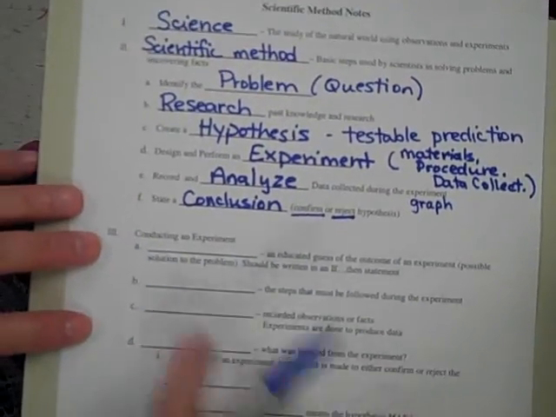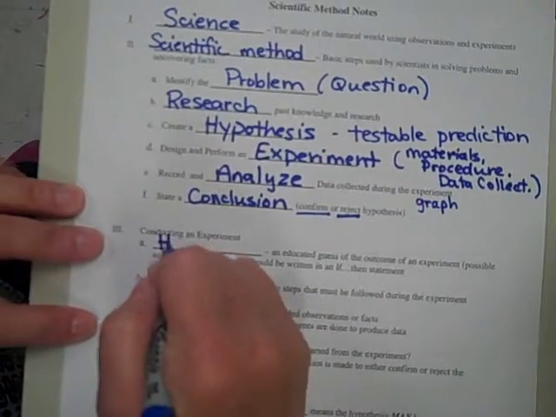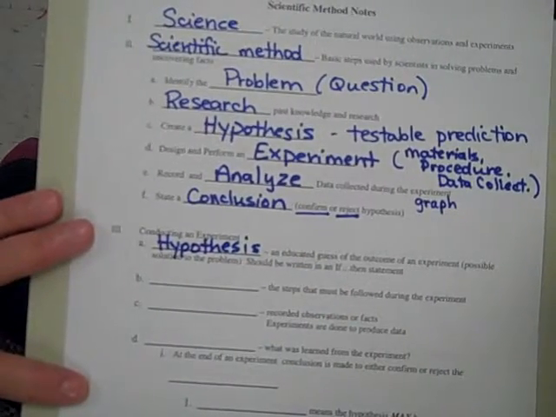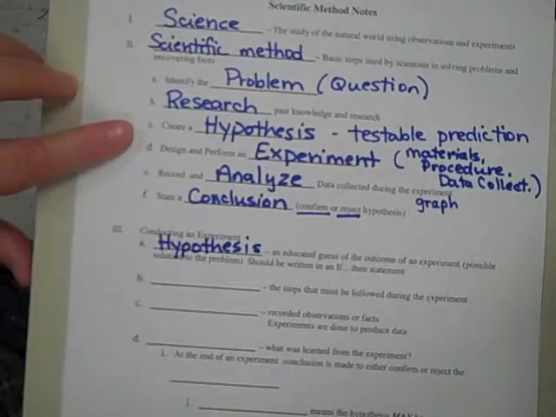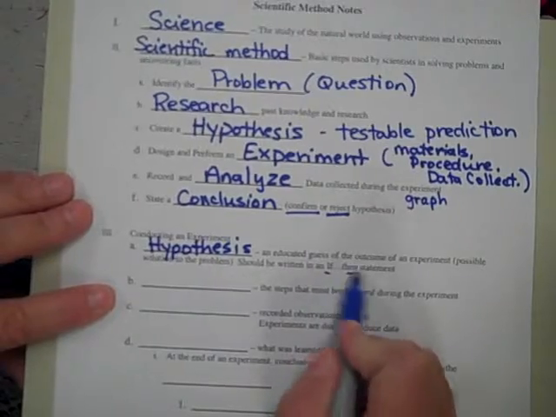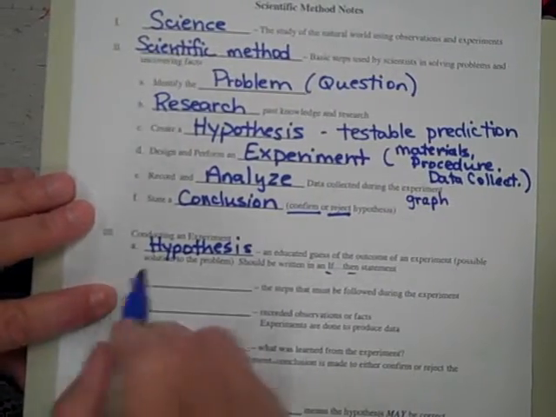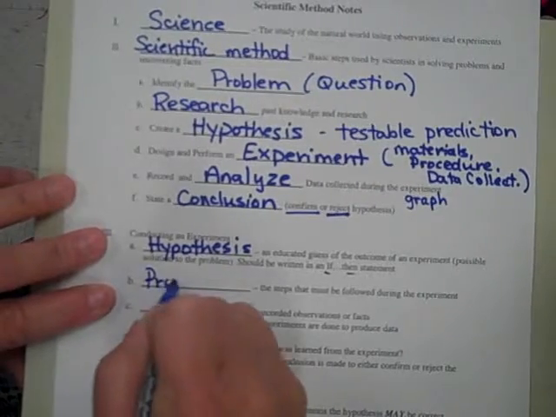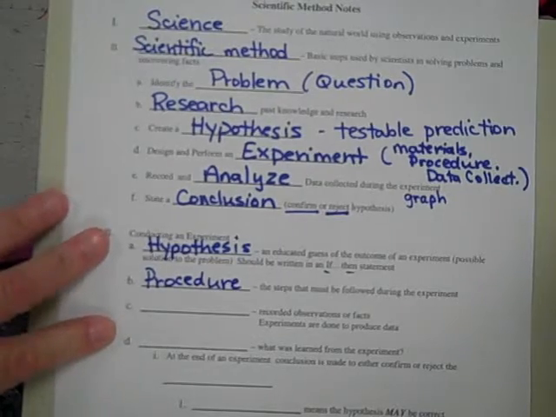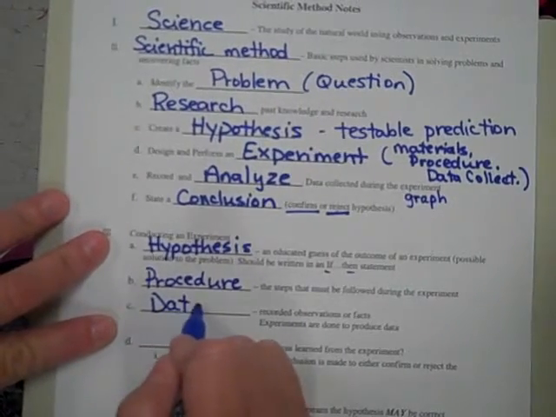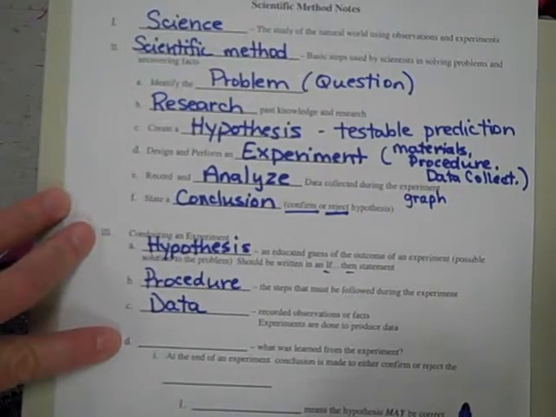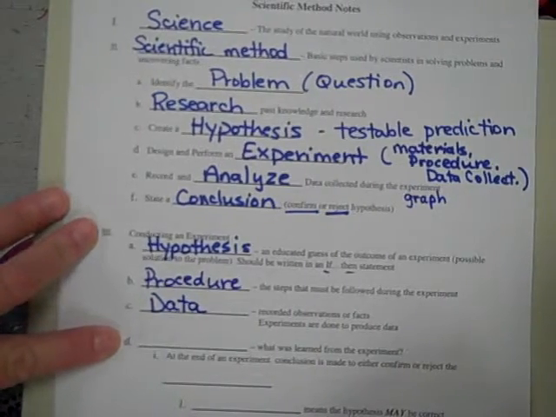To conduct an experiment, you must create a hypothesis. A hypothesis, you probably have learned, is an educated guess. However, again, I think that testable prediction is a lot better definition. It should be written as an if-then statement. The procedure will be the steps that you follow during the experiment. Data will be your recorded observation or facts. Of course, you're doing the experiment in order to produce data that you can collect.